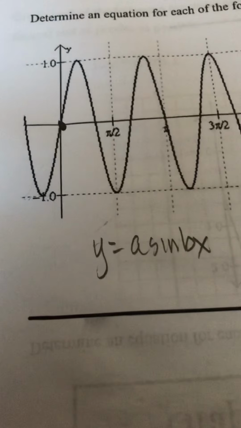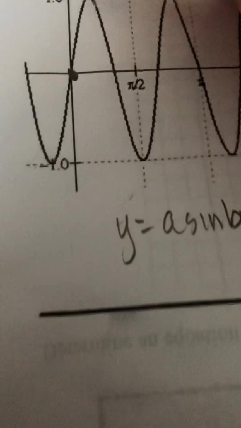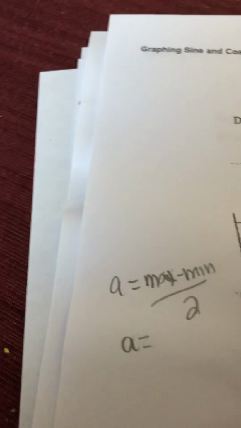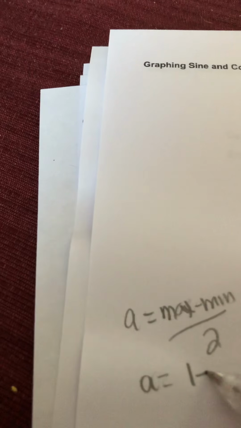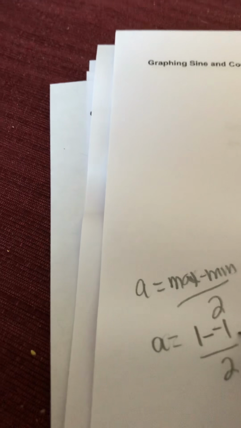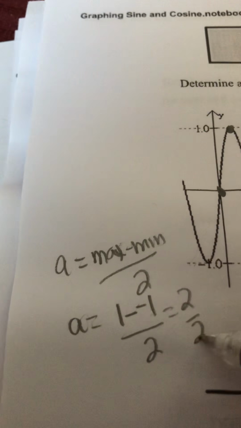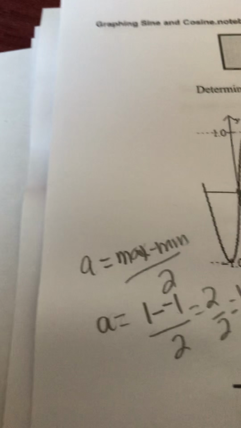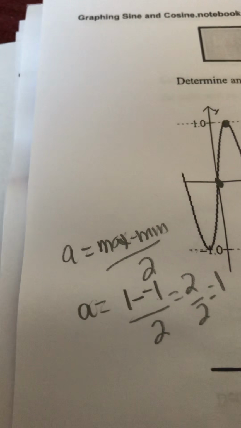Okay. Now the next thing we have to figure out is what's A. So here's where we look at our maximum and our minimum. And remember, A is the max minus the min over 2. So we look at this one. A is going to be 1 minus negative 1 over 2. So we have 2 over 2 again. So in this one, A is 1.